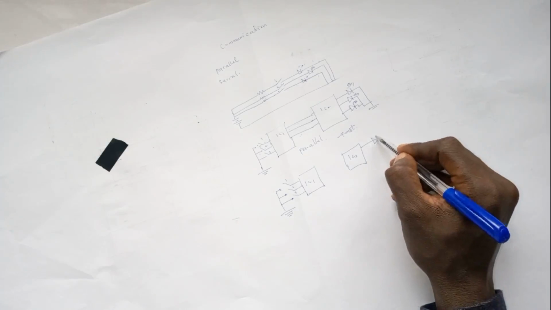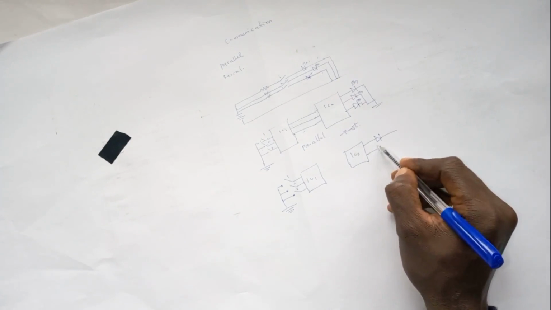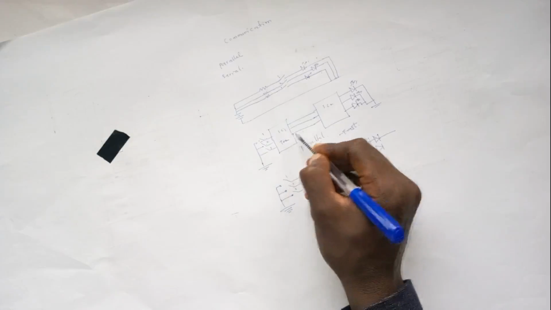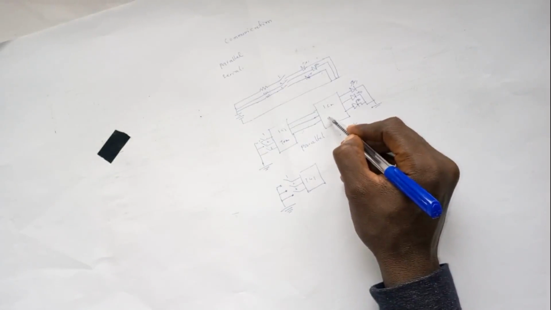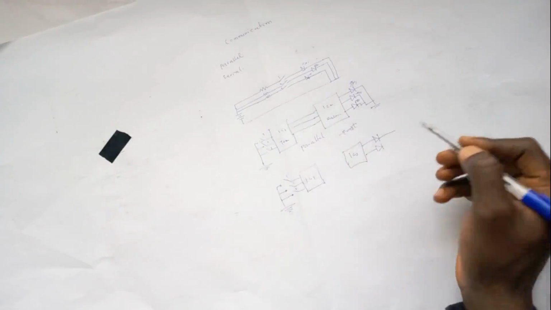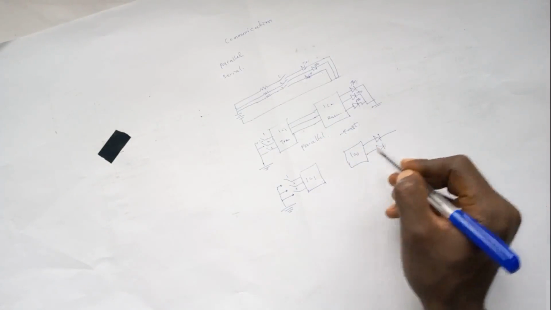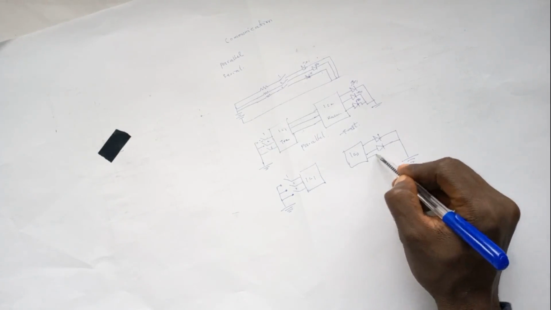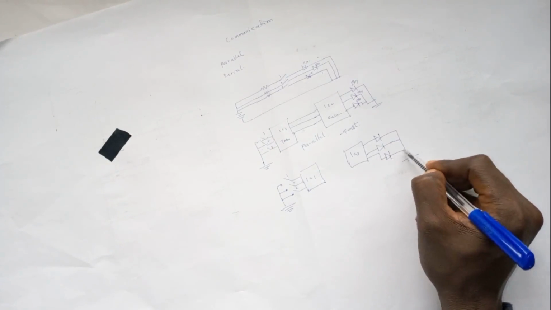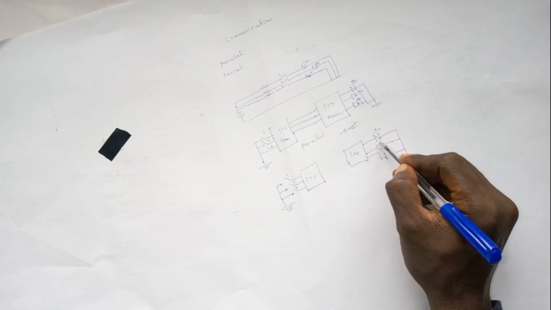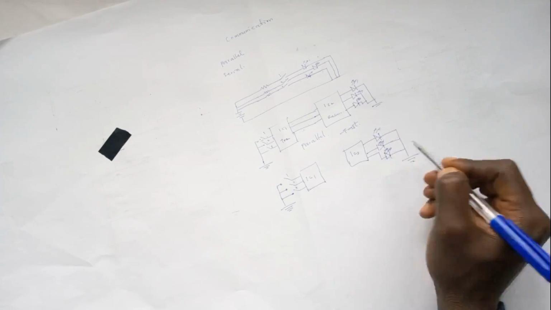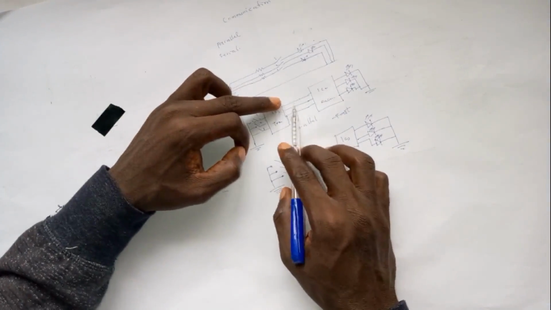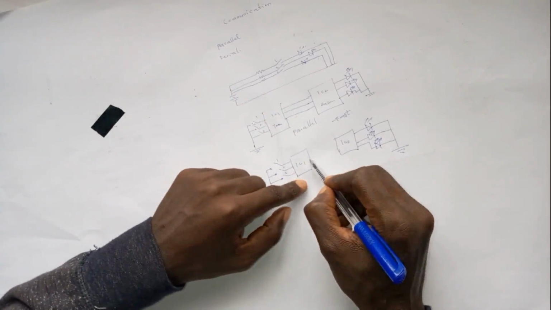Now, actually we call this transmitter and receiver. So now we have this under LED. So instead of having 3 wires as we have here, we have just 1 wire.